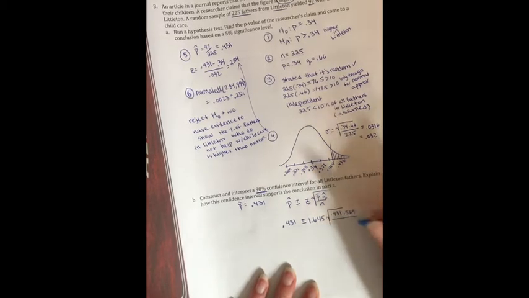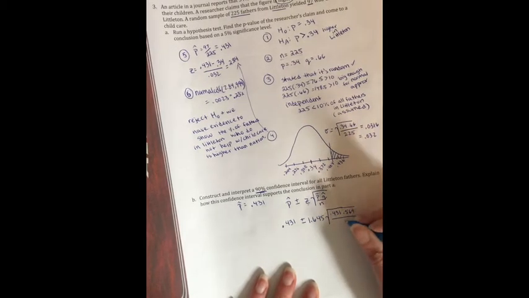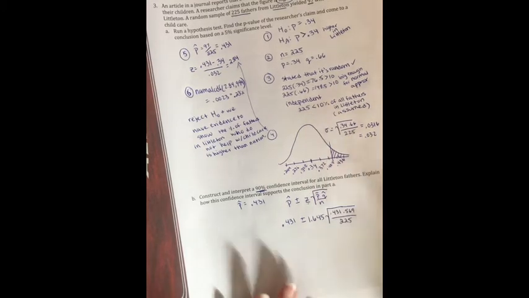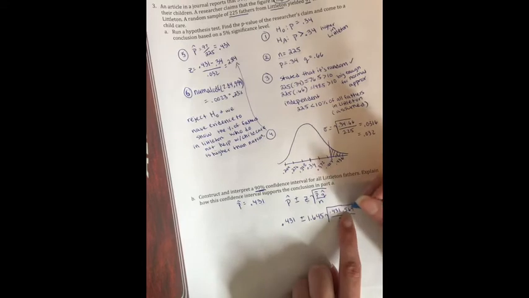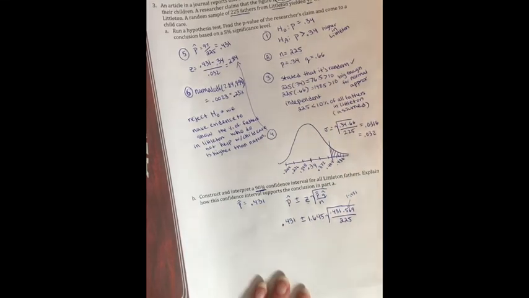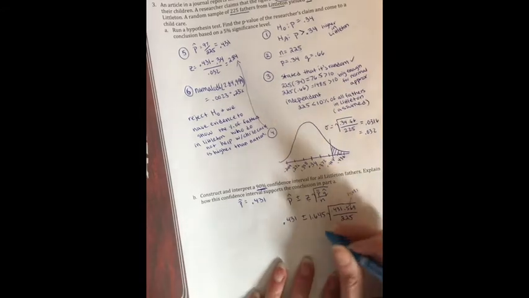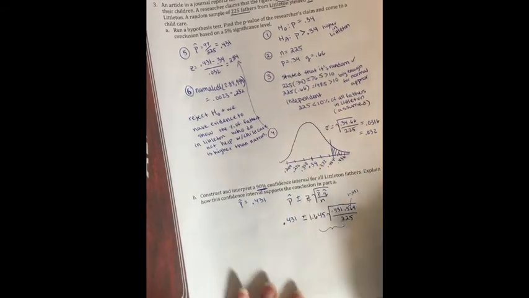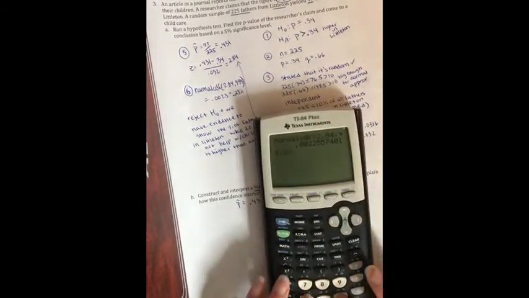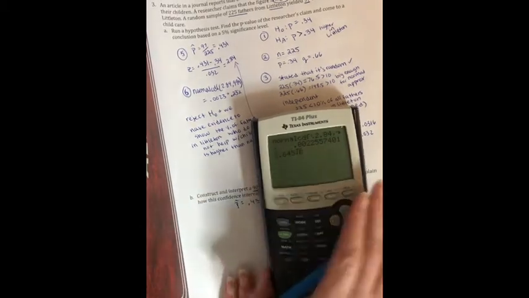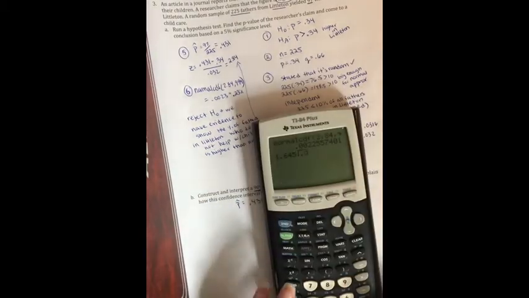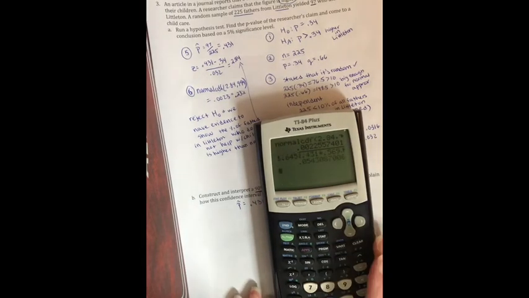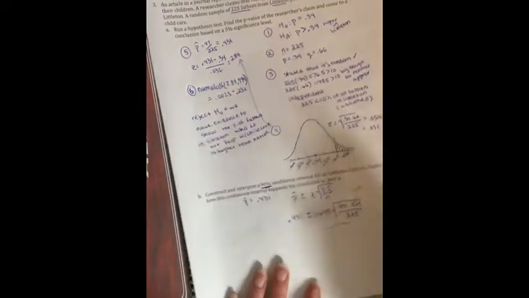0.569 all over n, which was 225. Okay, this 0.569 is Q hat, 1 minus 0.431. All right, so I'm going to plug in my margin of error into my calculator. I get 0.0543.